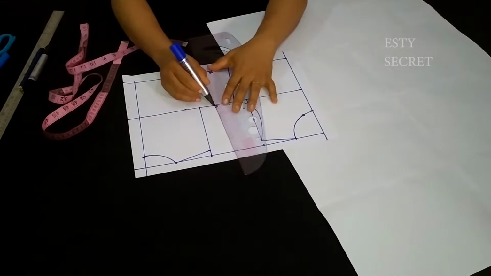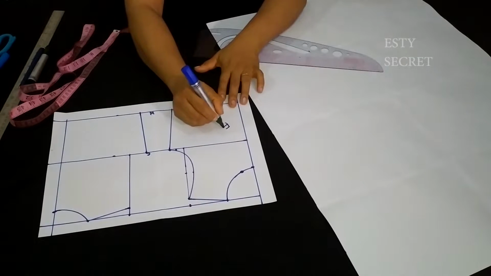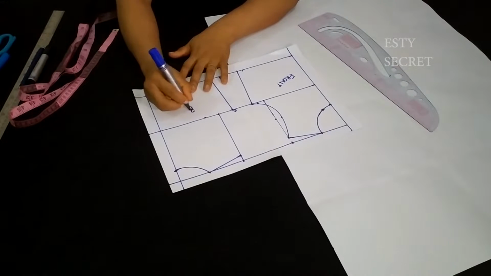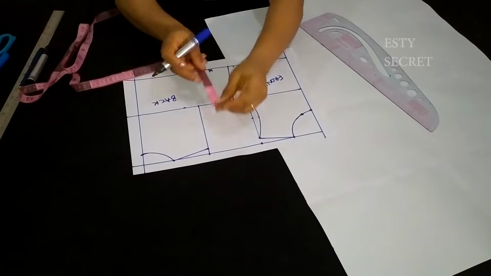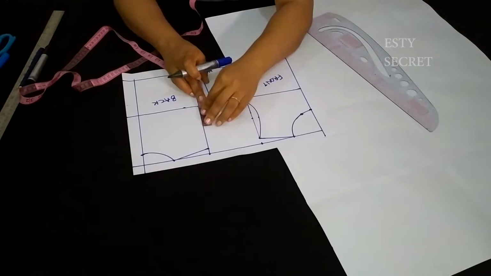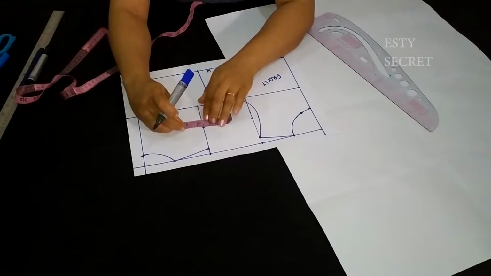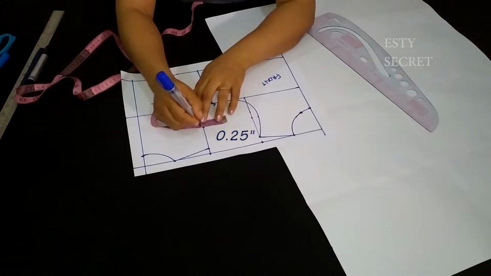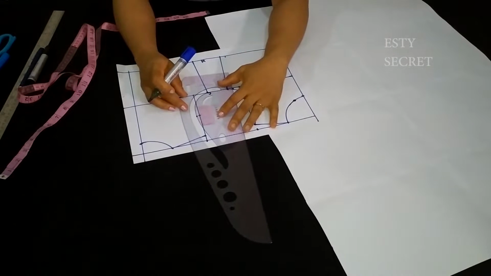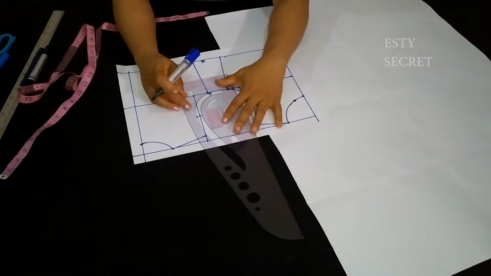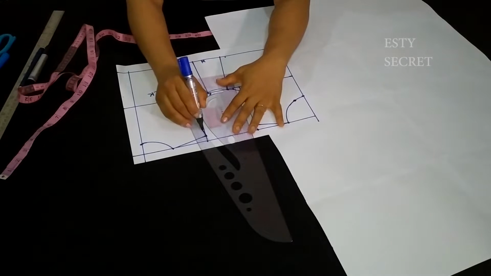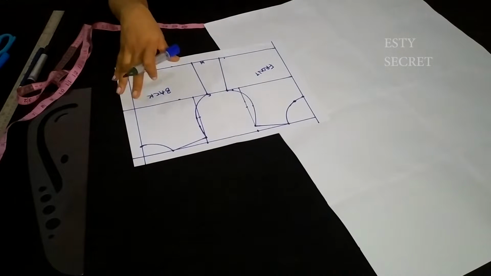So let me just quickly indicate that this is the front and this is the back. So to the back, for the armhole, I'm just going to find the midpoint here and go in by ½ inch. You can just keep it straight and just curve it out, but I just love to just go in by ½ inch based on the across back measurement that I have of the chop. So now with this, you are pretty much done.